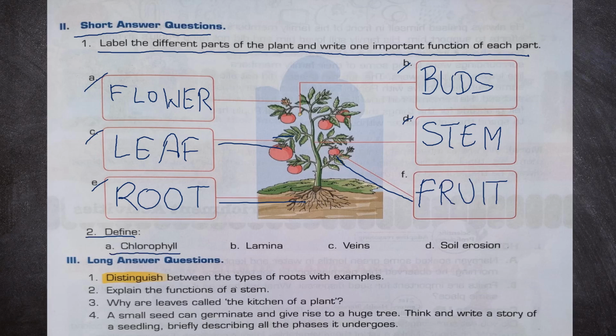Now next, second question, define chlorophyll. Chlorophyll is the green pigment present in the plant. Lamina. Lamina is the flat, broad part of a leaf. Veins. Veins are thin tubes present in a leaf, like we have main veins and side veins. Soil erosion. Damaging of topsoil by wind or rain is called soil erosion.